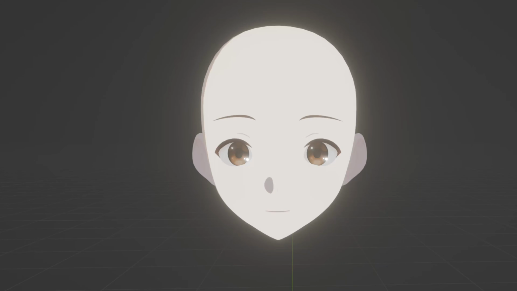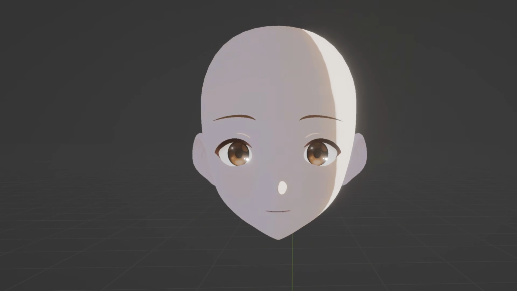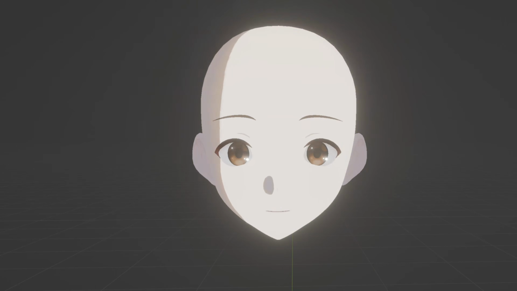Hi everyone. In this tutorial, you'll learn how to level up your toon shading on face shadows. Want to know how to get that super smooth transition effect? Let's go.